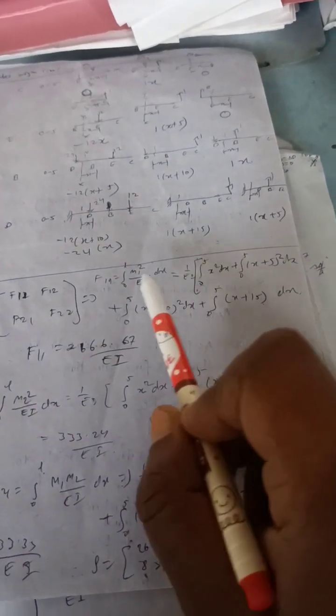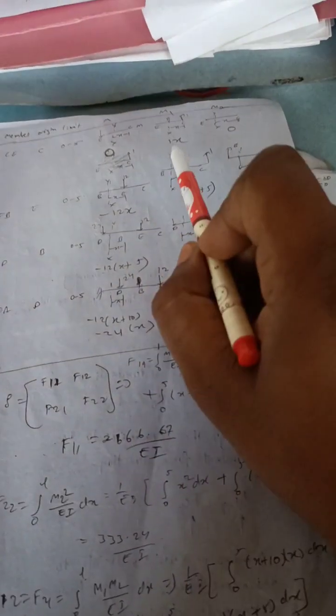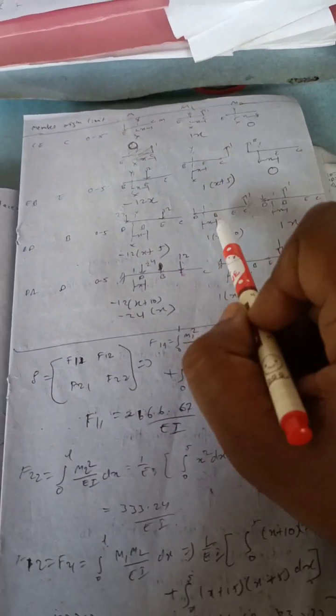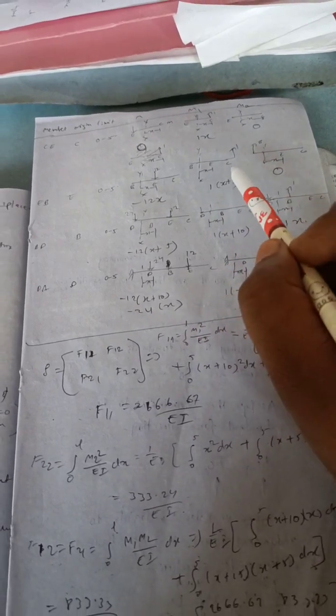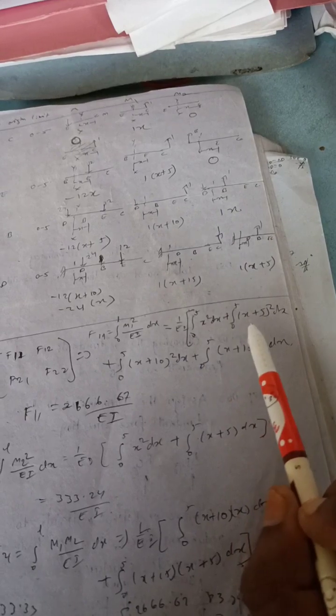That means 0 to 5 of M1 square. See here, all the members we need to take separately. M1 square means M1, X square plus this value square, plus this value square, plus this value square, with limits 0 to 5, 0 to 5, 0 to 5, 0. Everything you need to take. This is the F11 value.